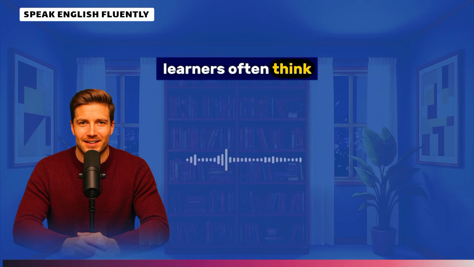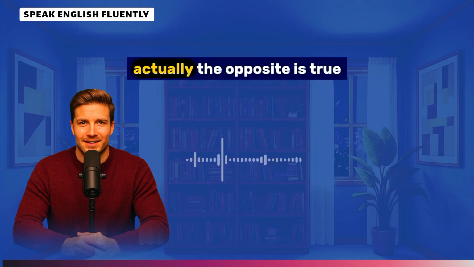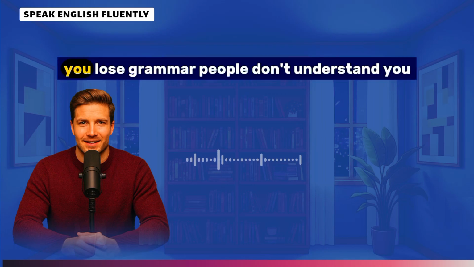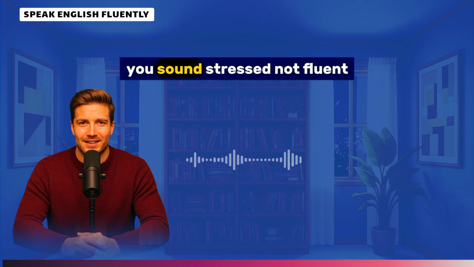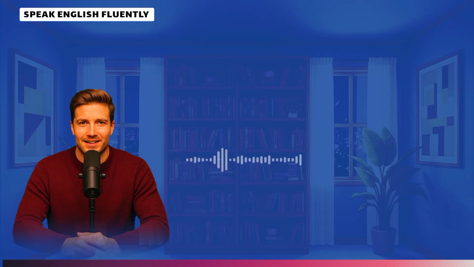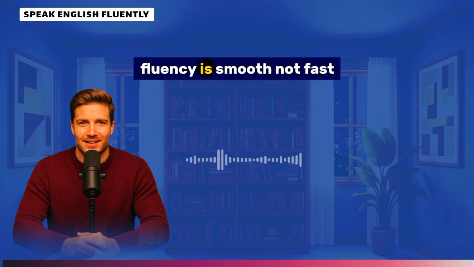Learners often think speaking fast means speaking fluently. Actually, the opposite is true. When you rush, you lose pronunciation, you lose grammar, people don't understand you, you sound stressed, not fluent. Instead, pause between ideas, slow down enough for clarity, breathe and speak with control. Fluency is smooth, not fast.